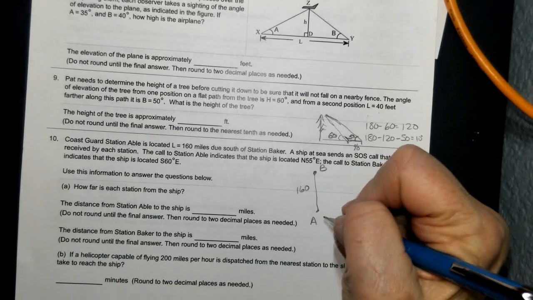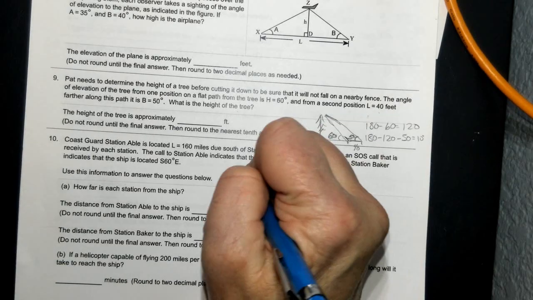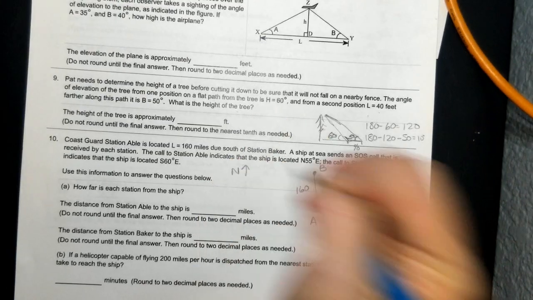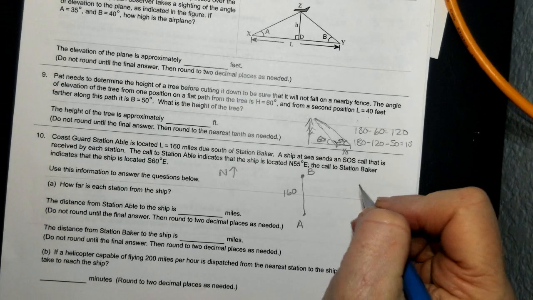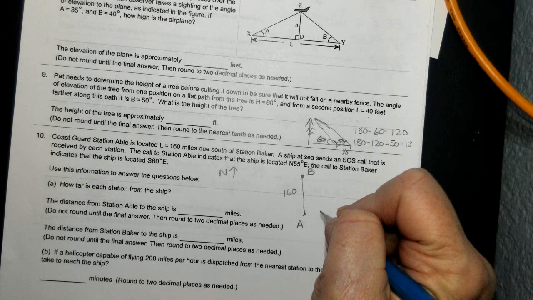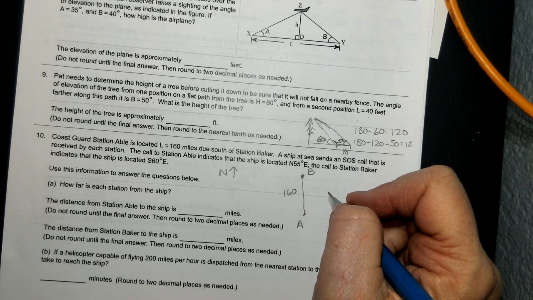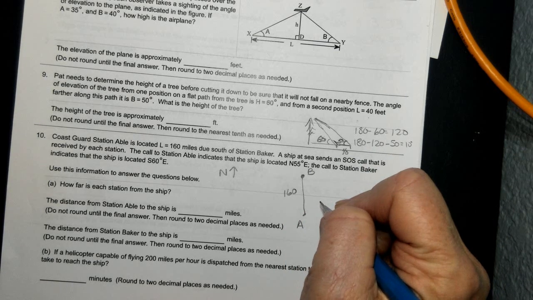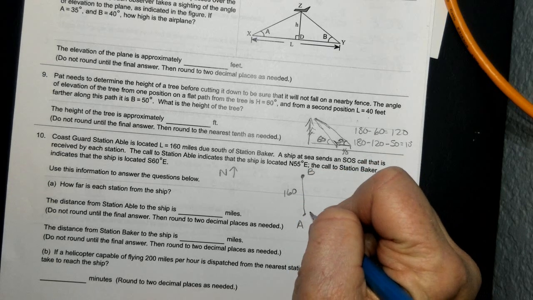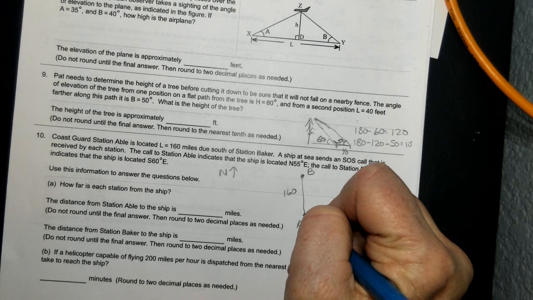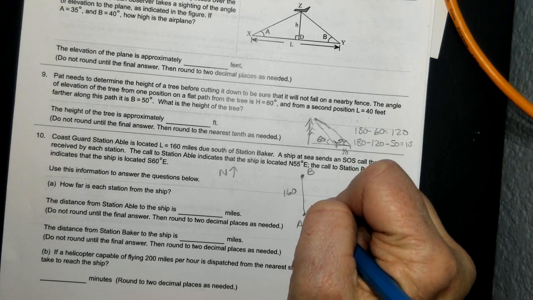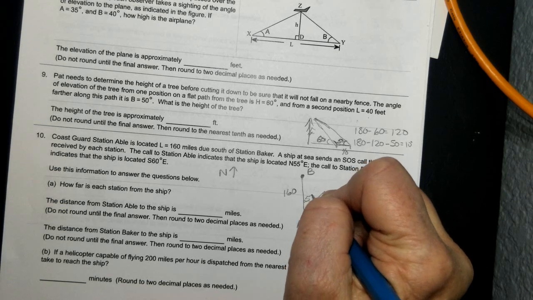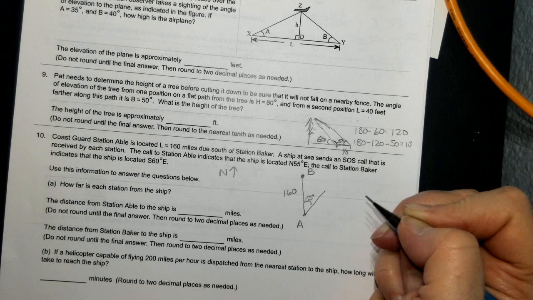So A is 160 miles due south of B. Let's just put a little north arrow in here like we were on a map. A ship sends an SOS, and it is received by both stations. The call to A, Able, indicates it's north 55 degrees east. So in bearings, we start with the north, and the angle from north in the easterly direction is 55 degrees. So it's someplace out here.